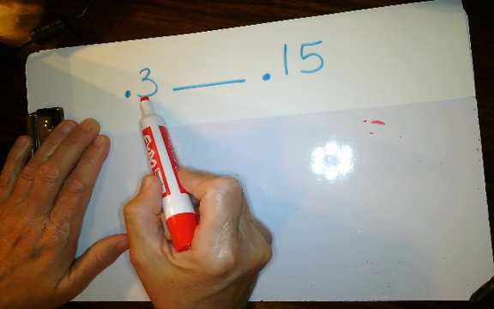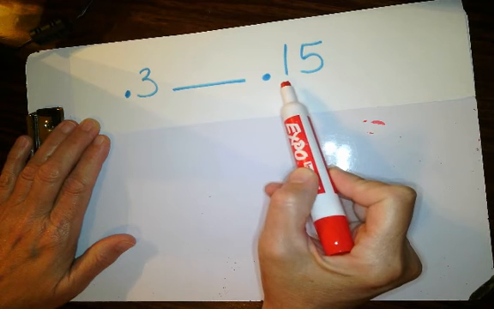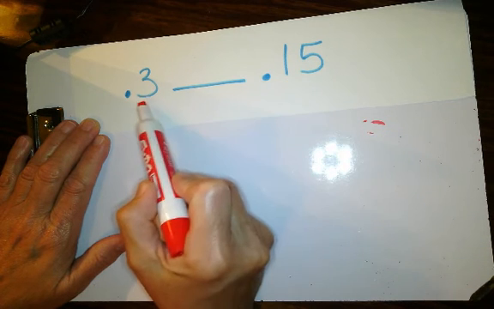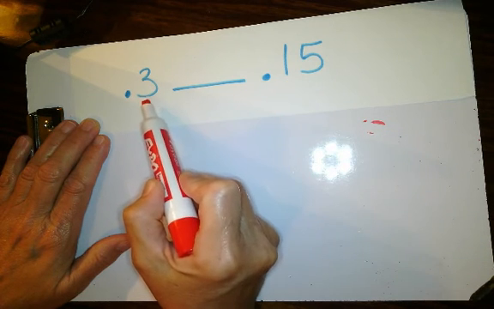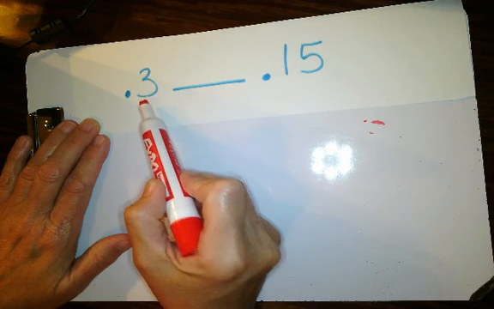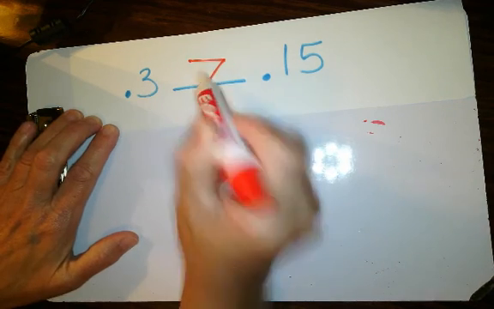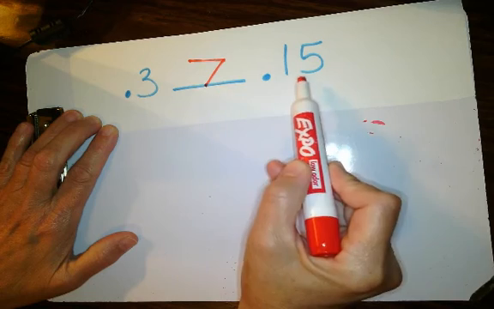This number has a 3 in the tenths place. This number has a 1 in the tenths place. Therefore, this number is closer to 1 whole. It is the bigger number. 3 tenths is greater than 15 hundredths.